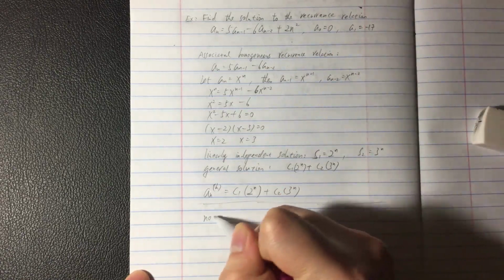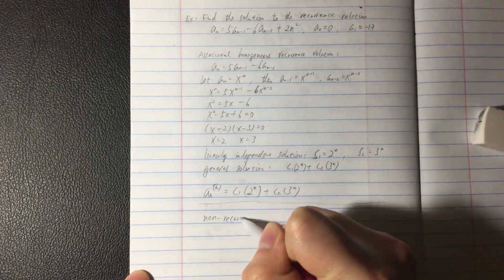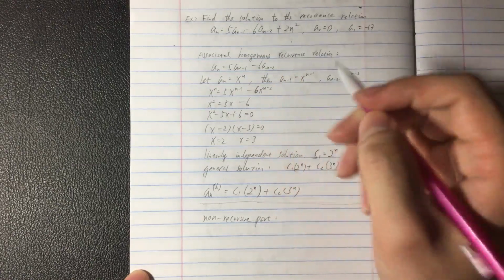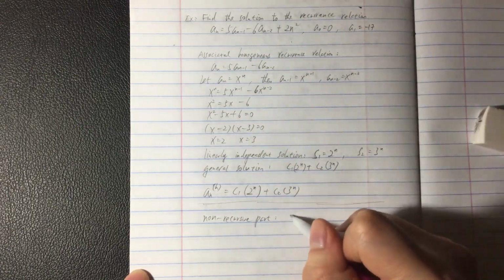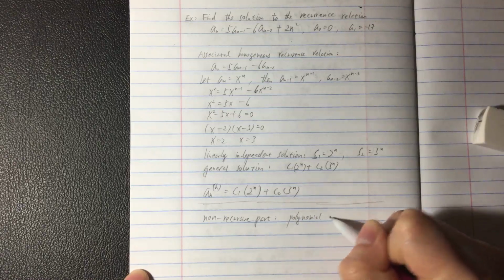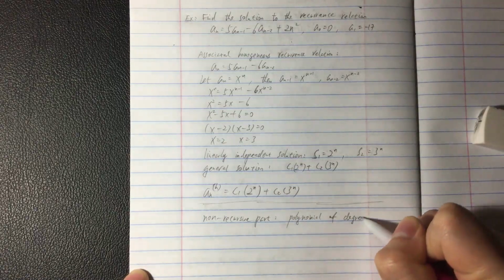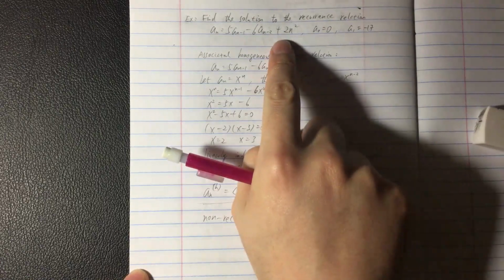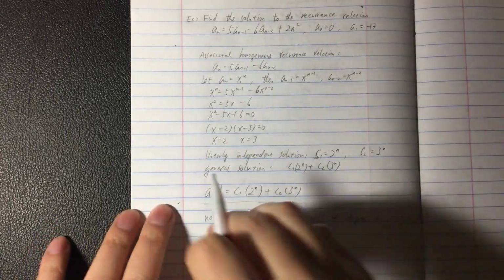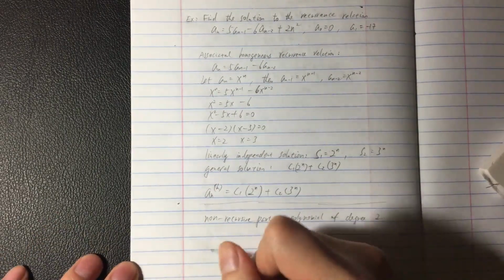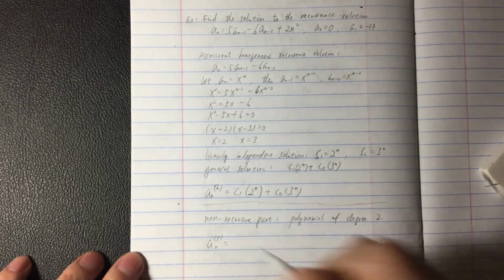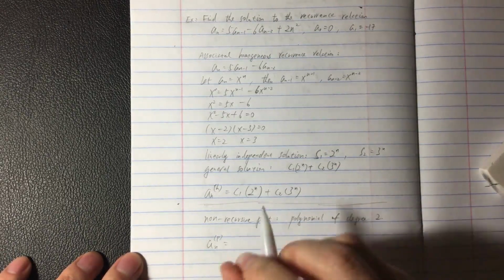The non-recursive part is a polynomial of degree 2, so the particular solution must have the form of a general polynomial of degree 2.